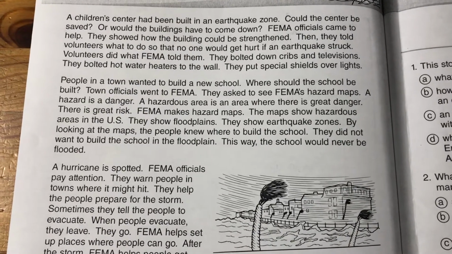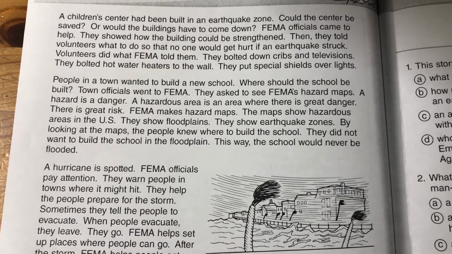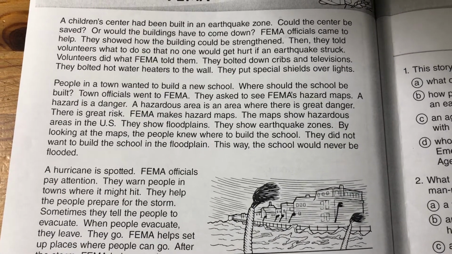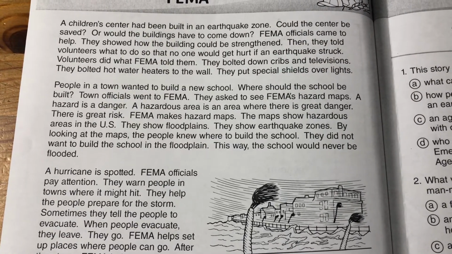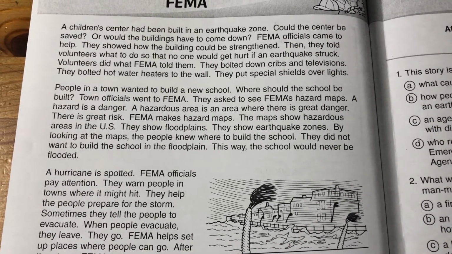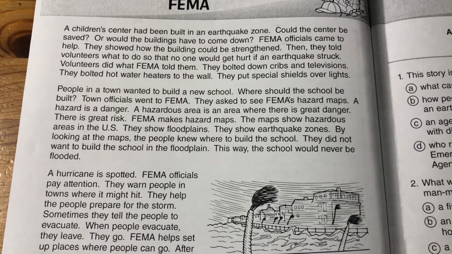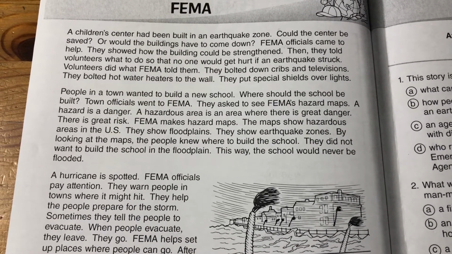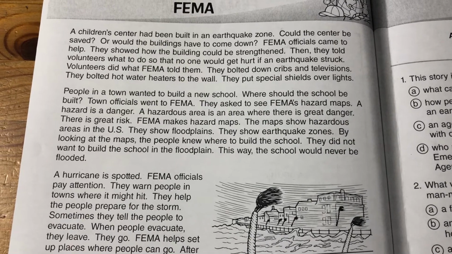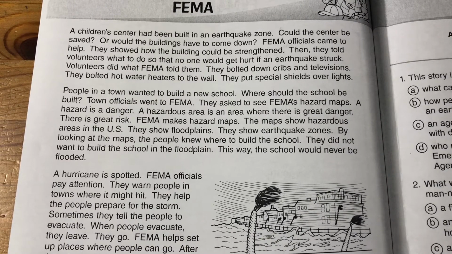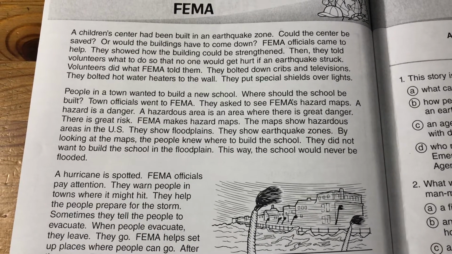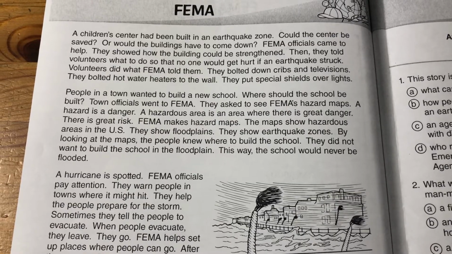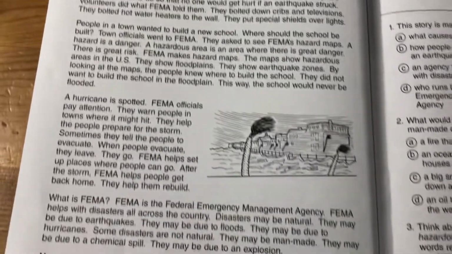A hazard is a danger. A hazardous area is an area where there is great danger. There is great risk. FEMA makes hazard maps. The maps show hazardous areas in the U.S. They show floodplains. They show earthquake zones. By looking at the maps, the people knew where to build the school. They did not want to build the school in the floodplain. This way, the school would never be flooded.